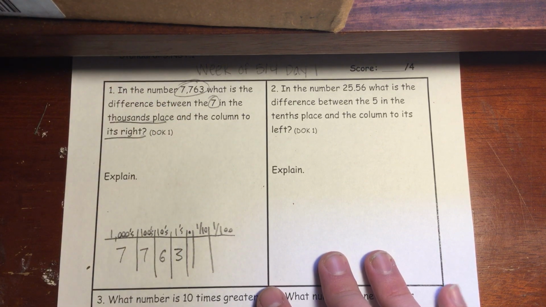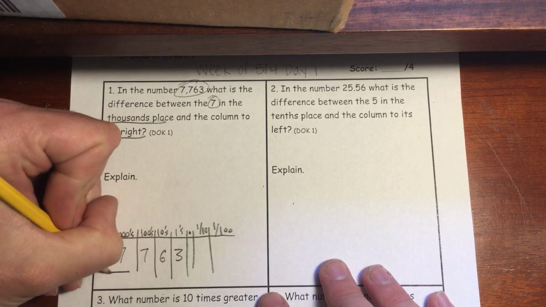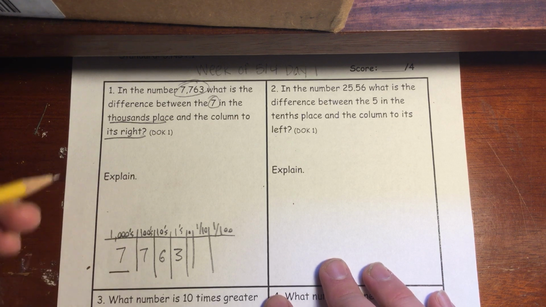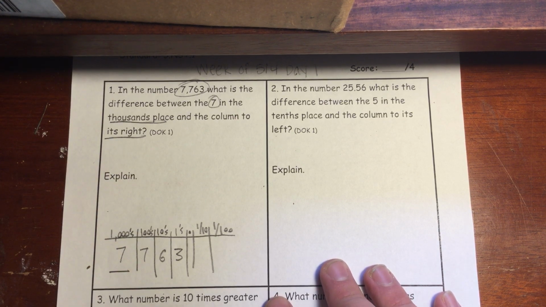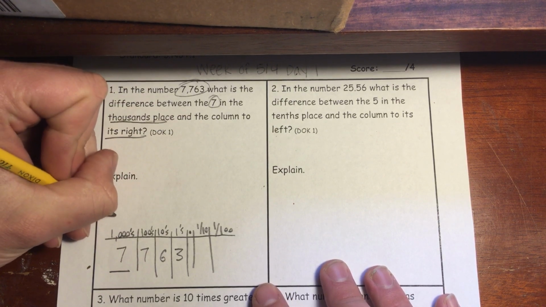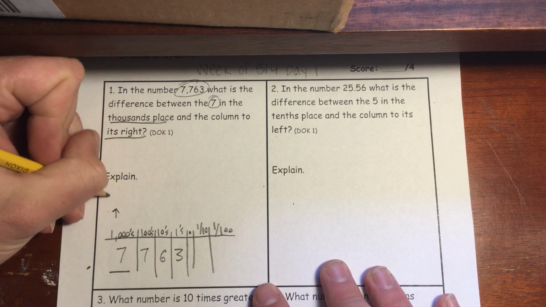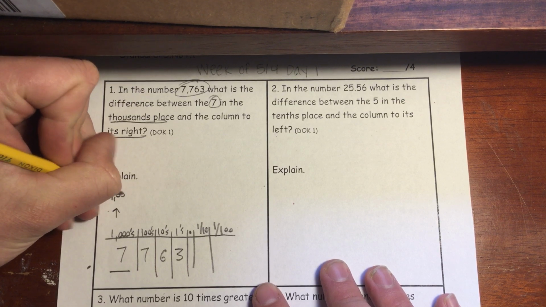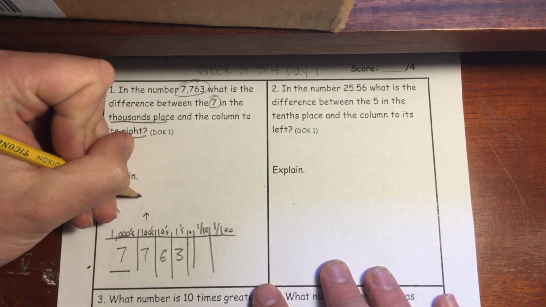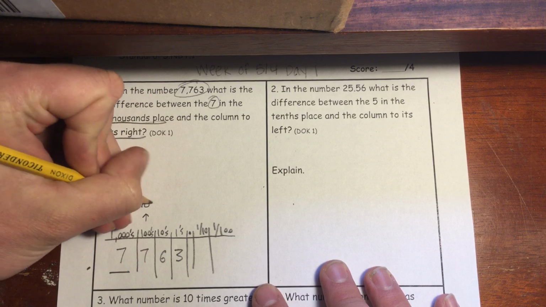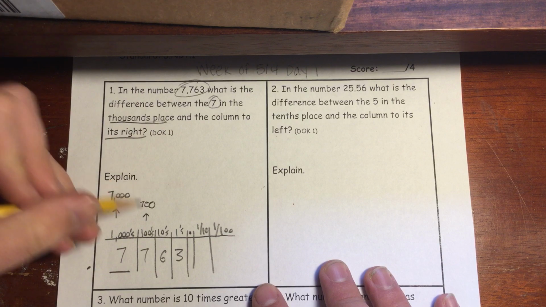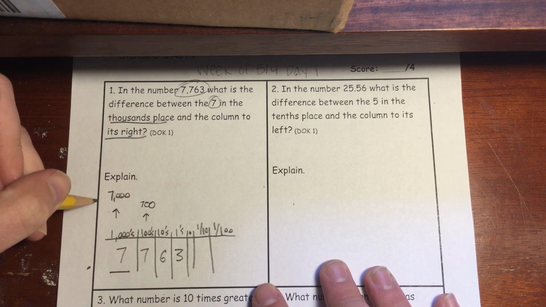So I have 7,763, and it's asking me about the difference between the 7 in the thousands place and the column to its right, which is the 7 in the hundreds place. So the first thing I'm going to think about is what each one of these values actually represents. I know that the 7 in the thousands place is equal to 7,000. I know that the 7 in the hundreds place is equal to 700. Okay? So what I want to think about is how would I get from 700 to 7,000?